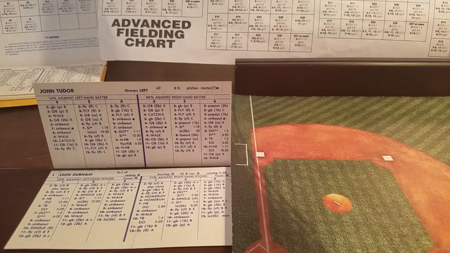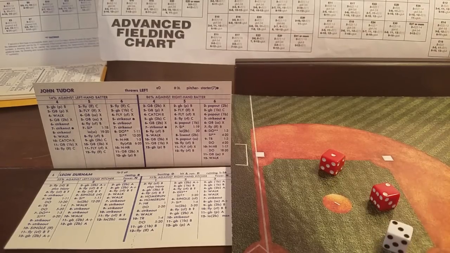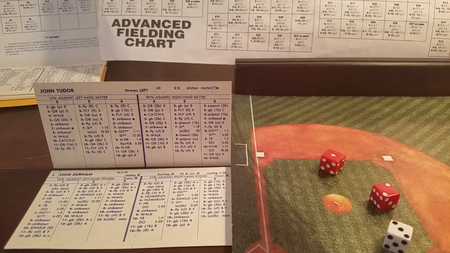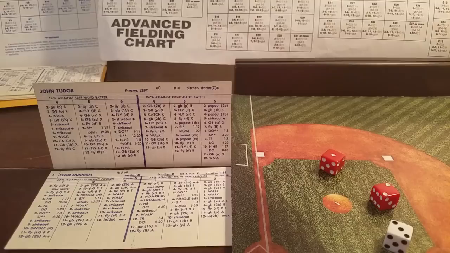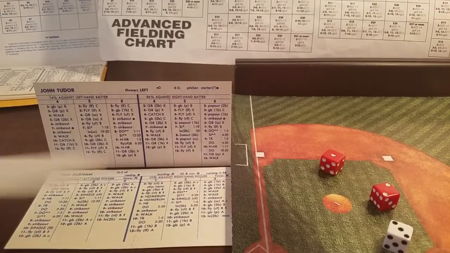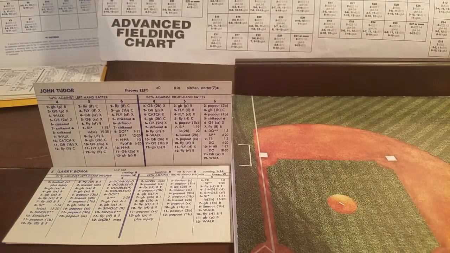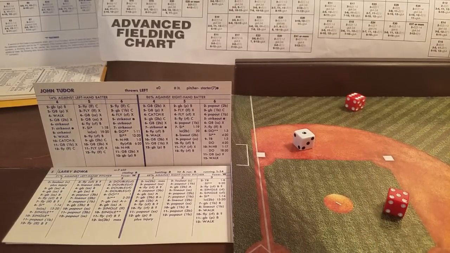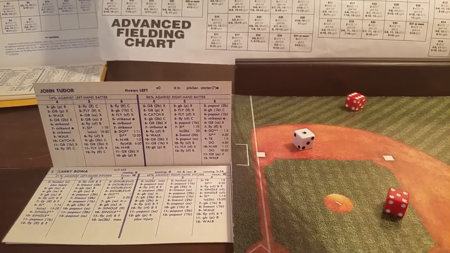So here's Leon Durham. 3-3 for Durham against a lefty is a ground ball to second. Handled by Johnny Ray. And Durham's 0 for 3. That's why he was batting so low in the order. Here's Larry Boa, number 8 hitter, switch hitter. He's 0 for 2. 1-11 against a lefty is a pop out to first, and that's out number 2. So Boa has popped out to first twice and lined to second. He hasn't gotten the ball out of the infield.